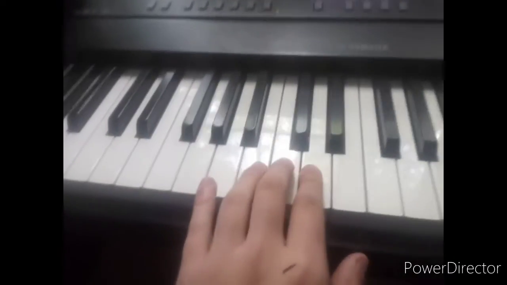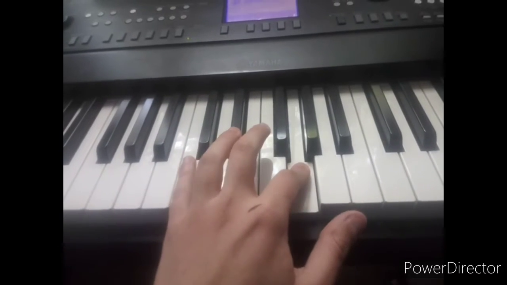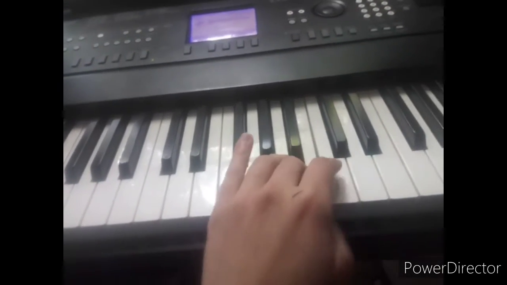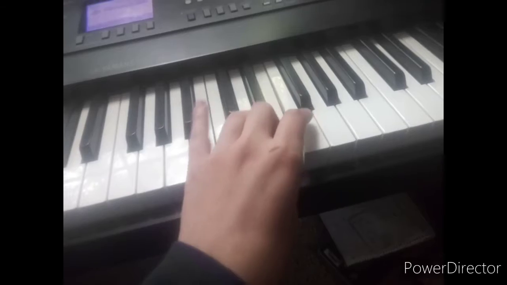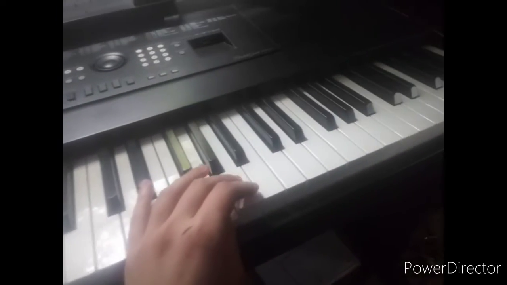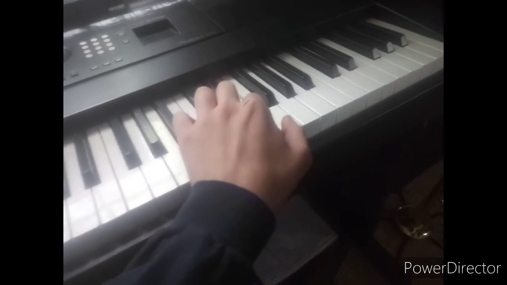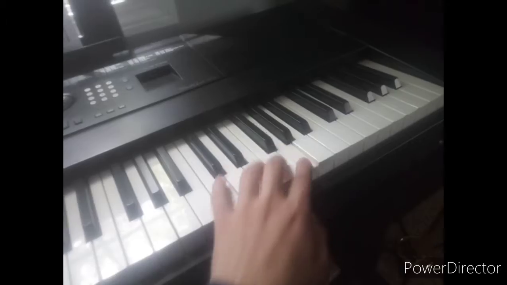So if we play it, C, D, E, F, G, A, B, C, D, E, F, G. And it just keeps repeating until the end of the piano. And that's how the musical alphabet works. It just follows the alphabet, and then when it gets to G, it repeats back to A.